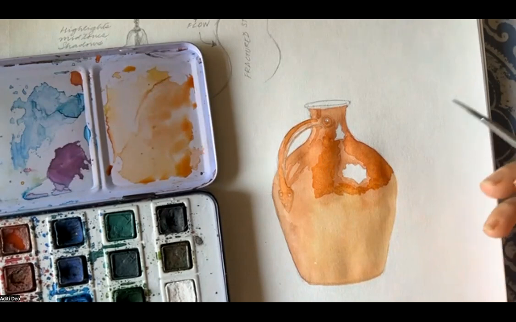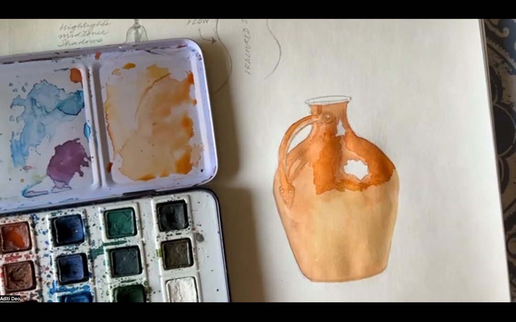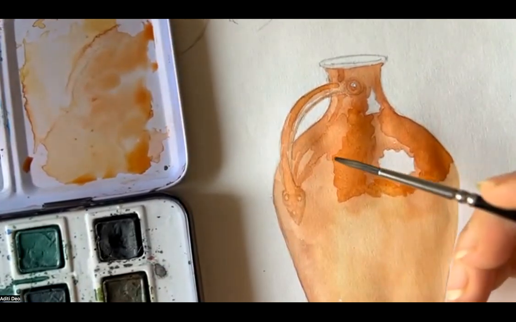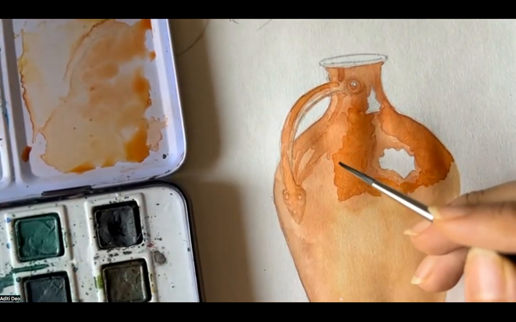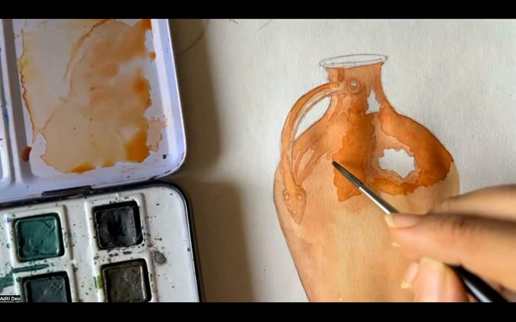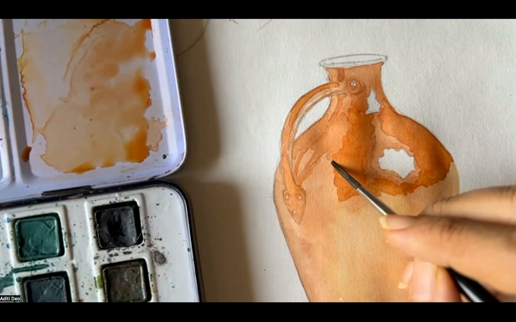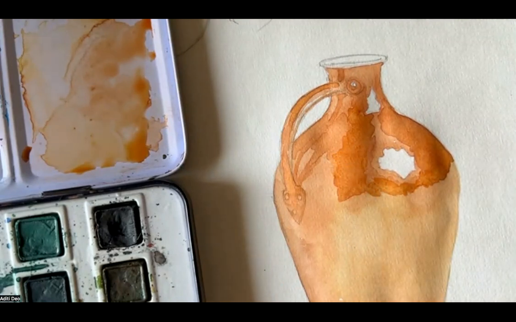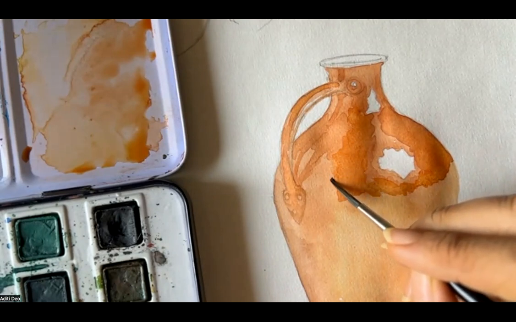Now here's the thing you can do to blur some lines. When the paint is slightly dried, but it's still damp, take the same brush that you've used, wipe it on a rag, and just use it on the edge that you want smooth.